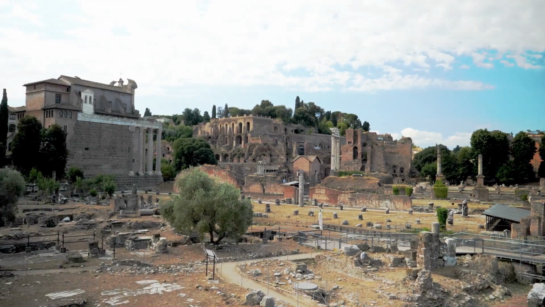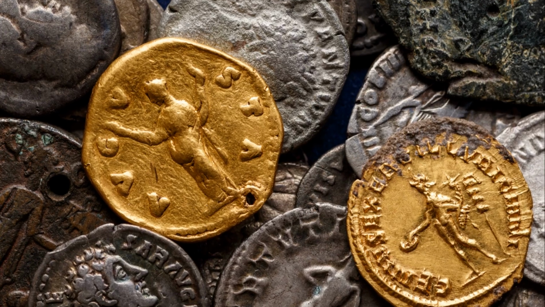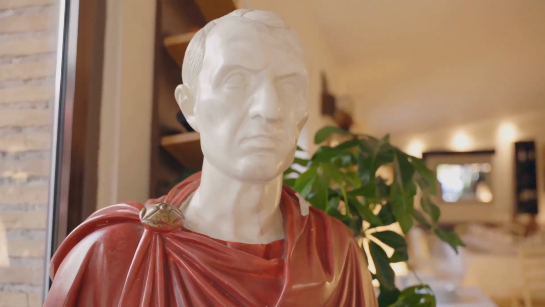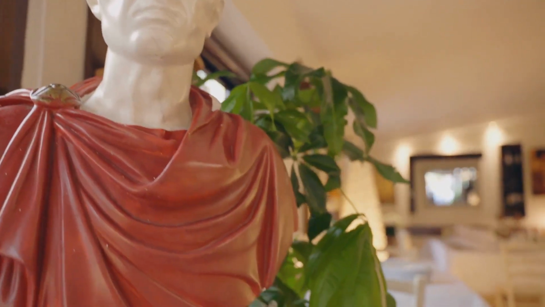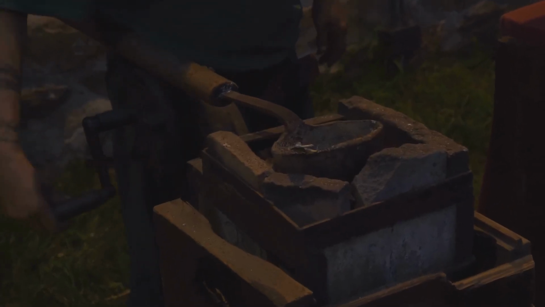The Roman Empire provides a stark example of inflation's dangers. The denarius, a silver coin, was the backbone of the Roman economy. For centuries it held its value. However, as the empire expanded, its emperors faced mounting financial pressures. They resorted to a tactic called debasement.